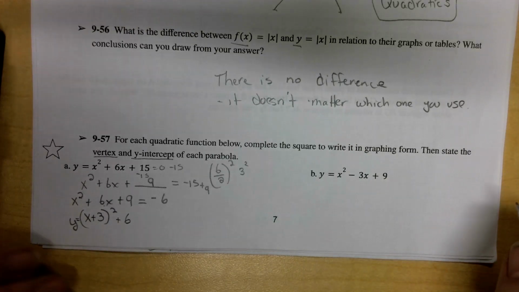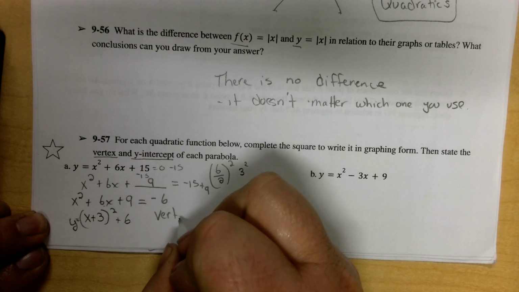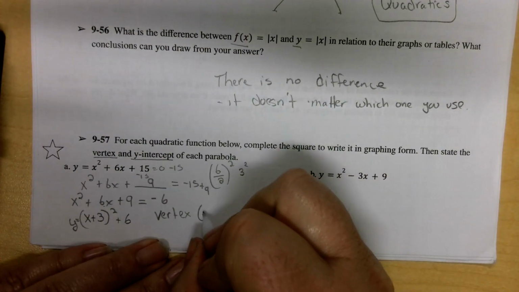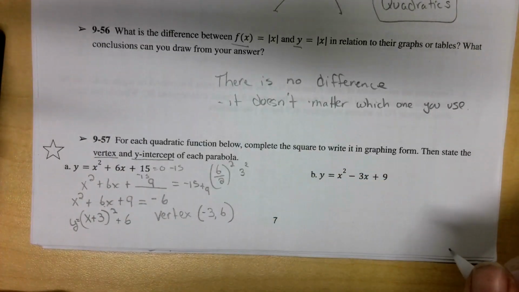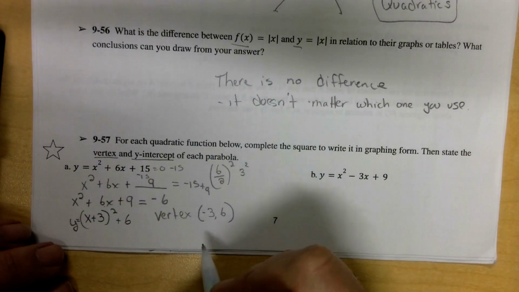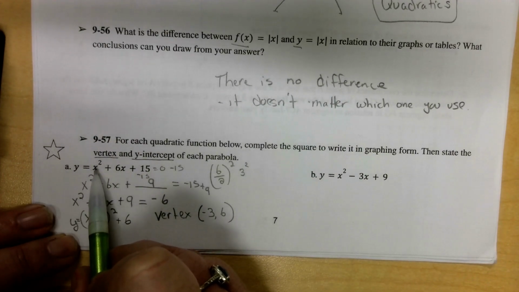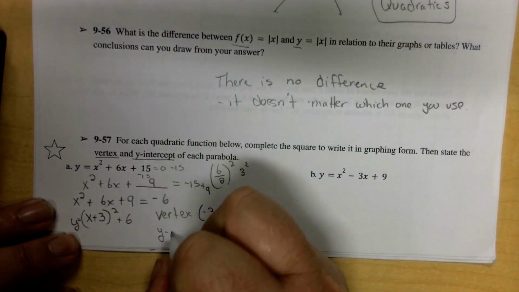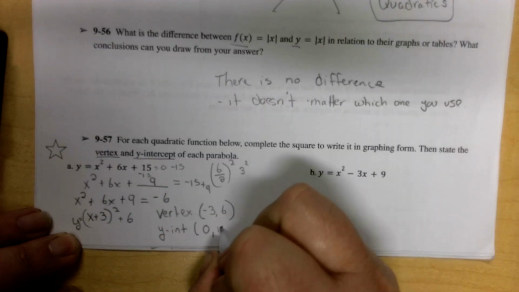Okay, so this is now graphing form. My vertex would be negative 3, 6. And my y-intercept would be, at x equals 0, 0, 15. So 0, 15.